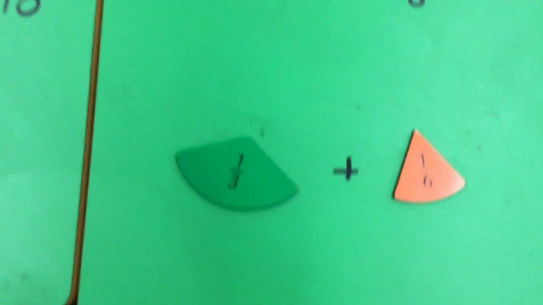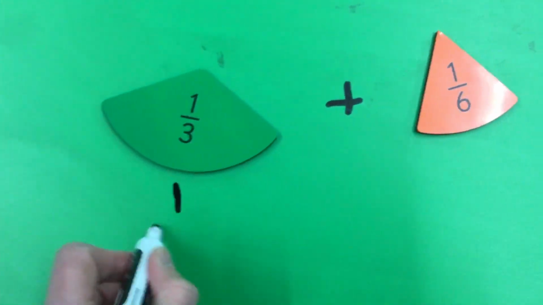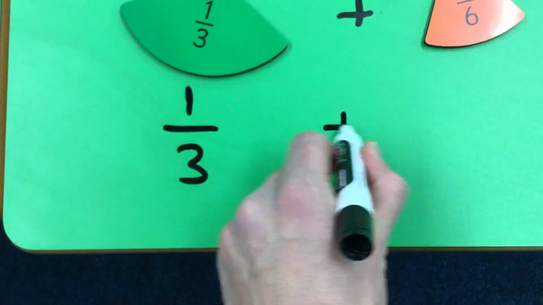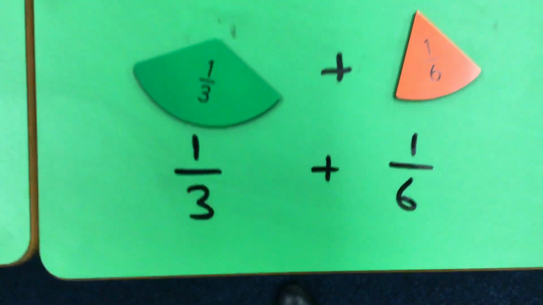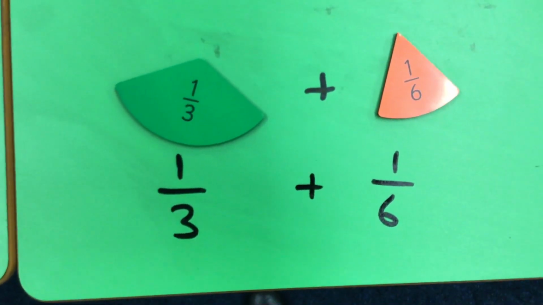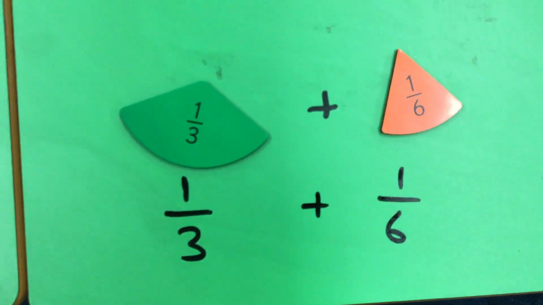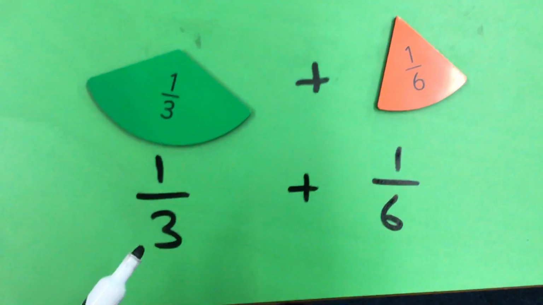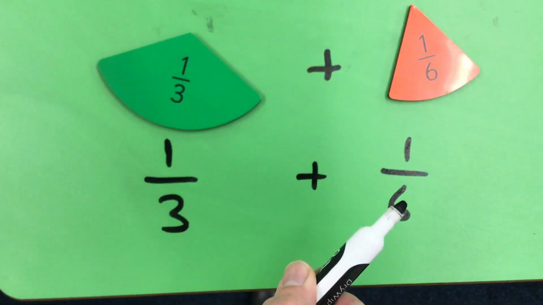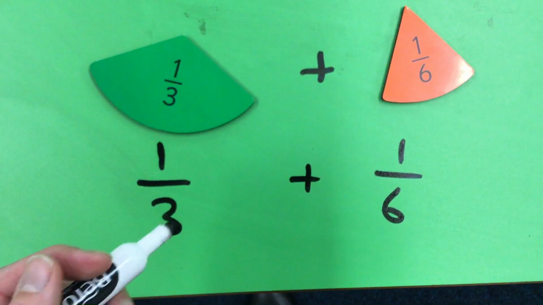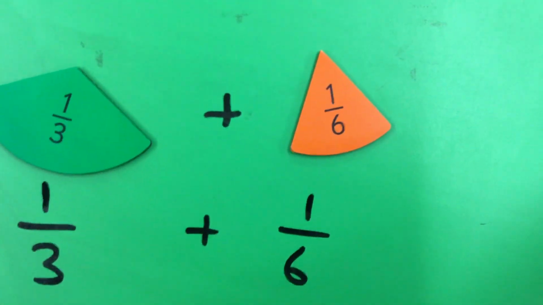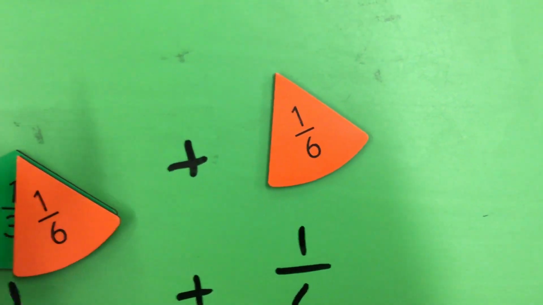Another example. 1/3 add 1/6. Now again, the denominators are different. So what can I do? Well, I need an equivalent fraction so that this denominator is the same as this denominator. Now I know again that 1/3 is equivalent to 2/6.